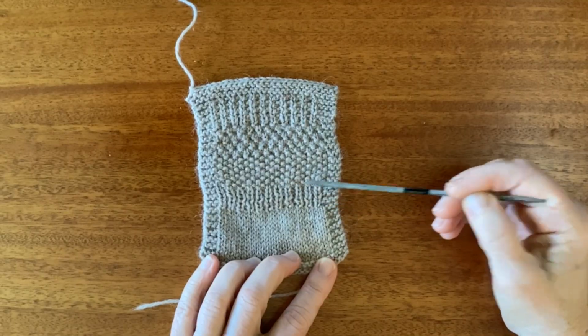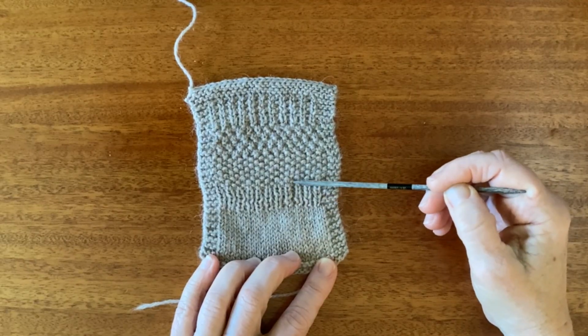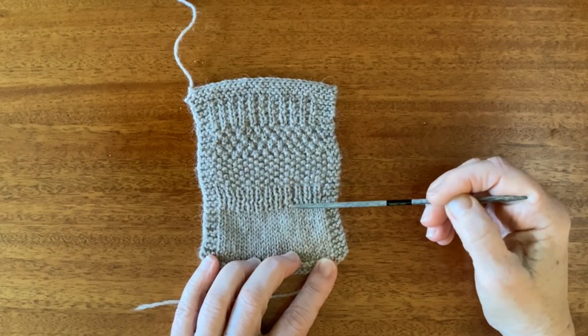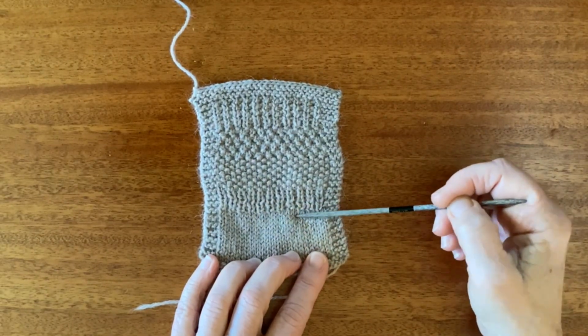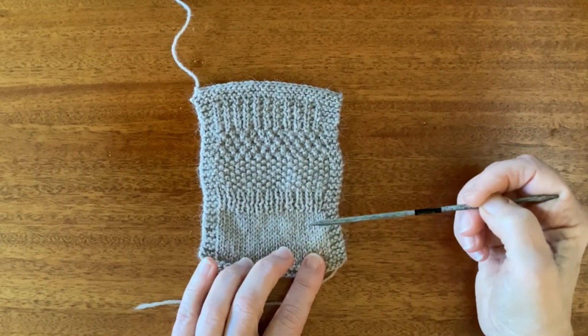And all you're doing when you knit a ribbing is you're making columns of knit stitches, purl stitches, knit stitches, purl stitches, knit stitches, purl stitches. And it doesn't matter which side of the fabric you're working on. You're still alternating knits and purls.